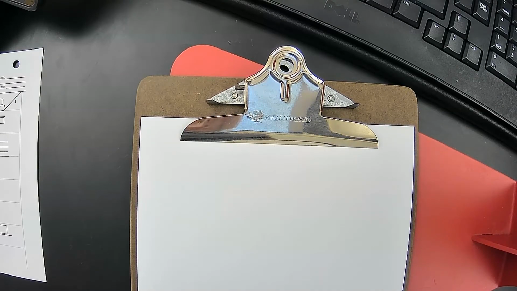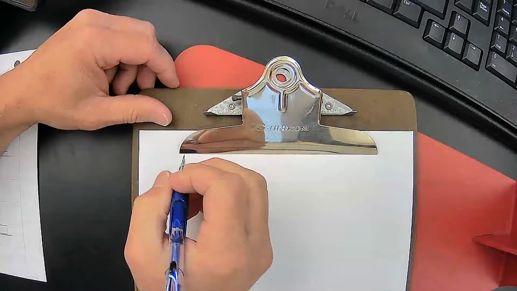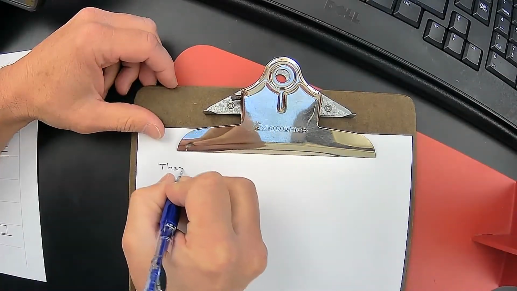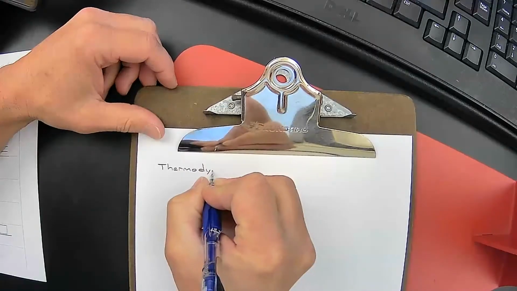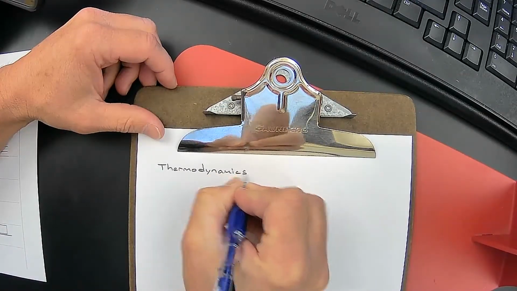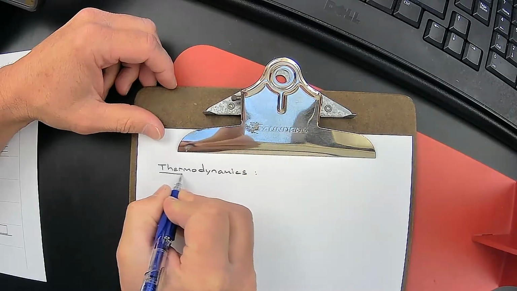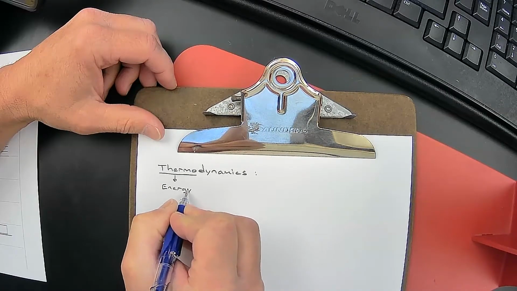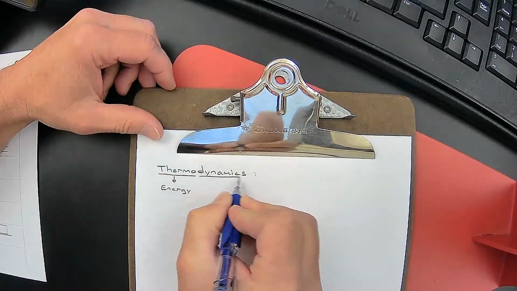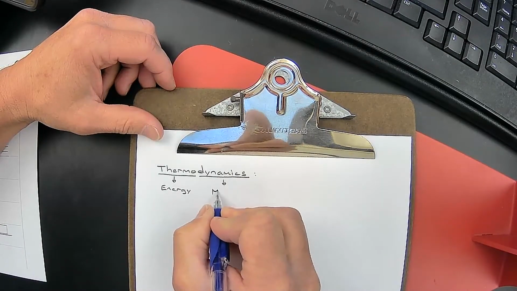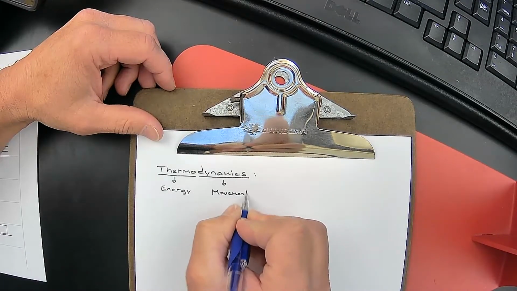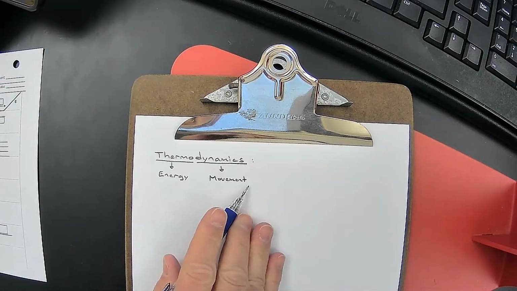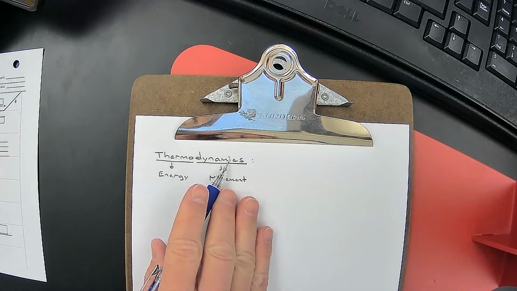In this unit, we're going to be studying a topic called thermodynamics. Thermodynamics is a term used to study the following. Thermo stands for energy, or in this case, heat, and dynamics stands for movement. So during this unit, we're going to be studying the movement of energy or the movement of heat, thermodynamics.